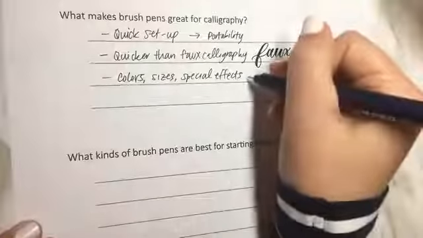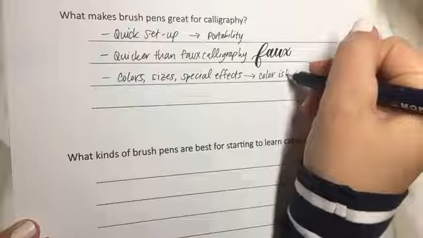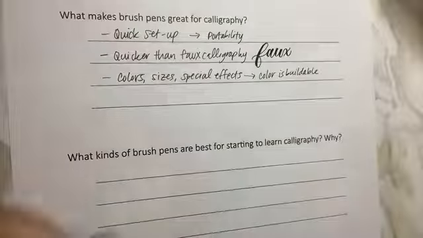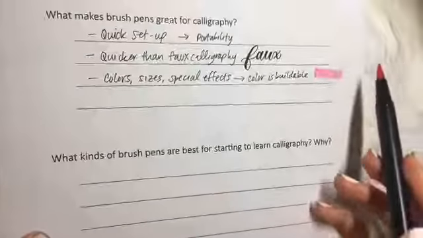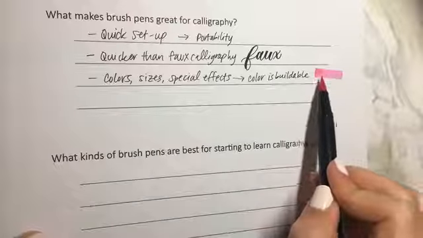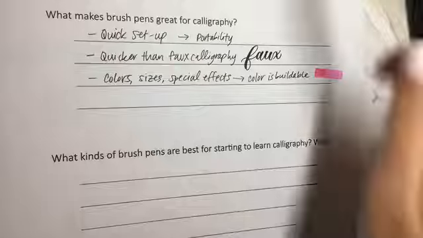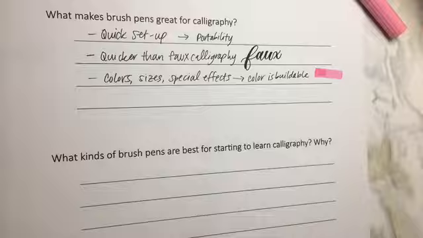So related to special effects is that the color is buildable. It depends on what brush pen you're using, but for example, if I write with pink and then I write on top of it, you can see that it's darker here, so the color can build on itself, unlike ink that you would use, and that can be really good for some of the special effects that we'll talk about.